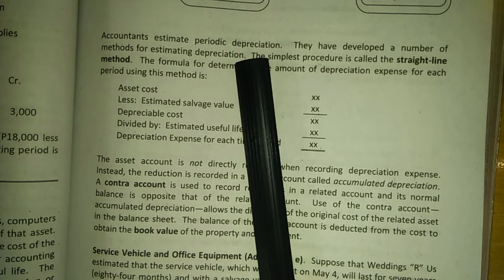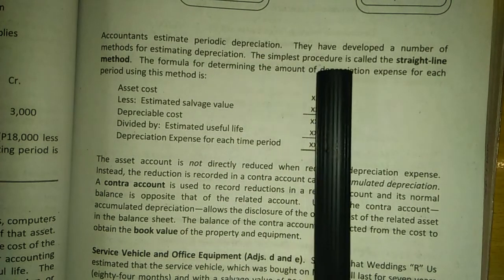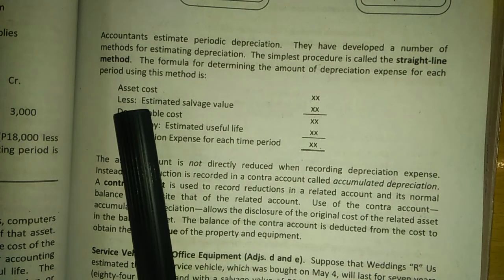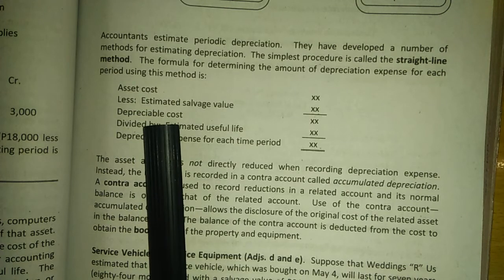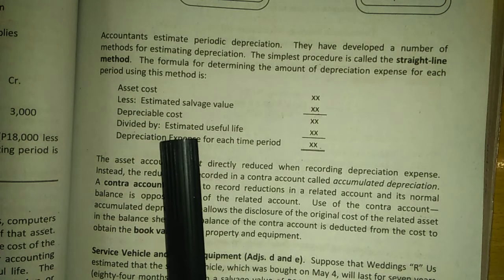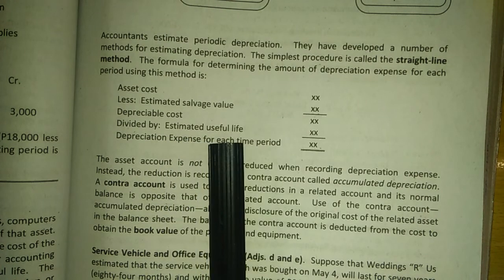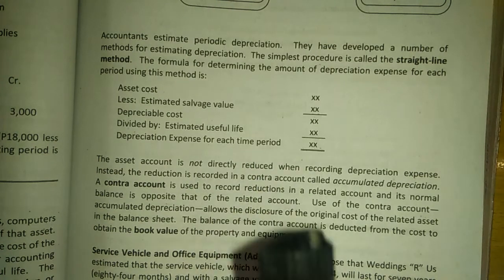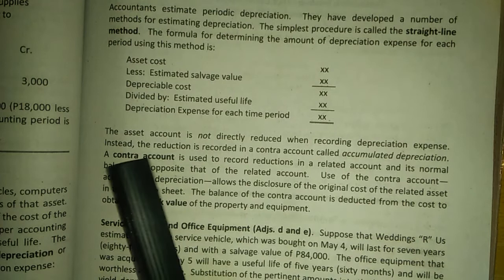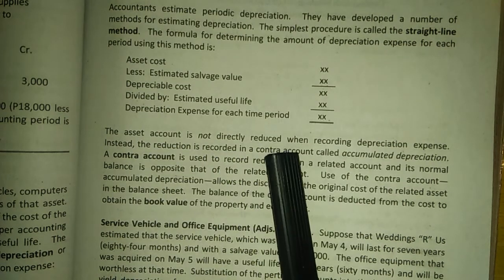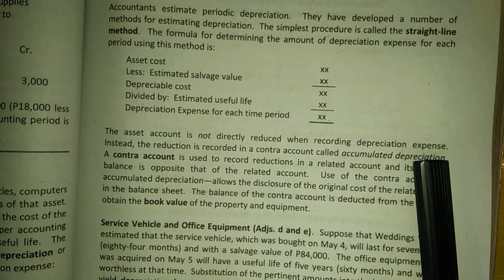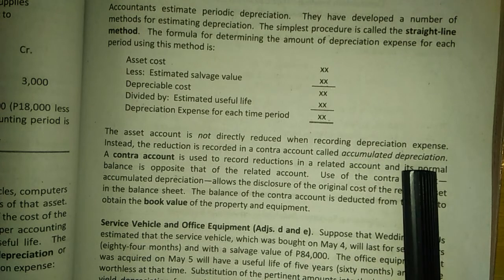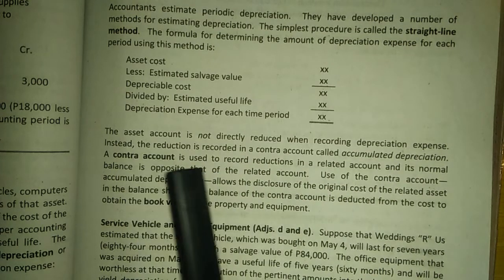Accountants estimate periodic depreciation. The simplest procedure is called the straight line method. The formula is here: asset cost less estimated salvage value, the depreciable cost, divided by estimated useful life, equals depreciation expense for each time period. Remember, the asset account is not directly reduced when recording depreciation expense. Instead, the reduction is recorded in a contra account called accumulated depreciation. Remember, contra account.